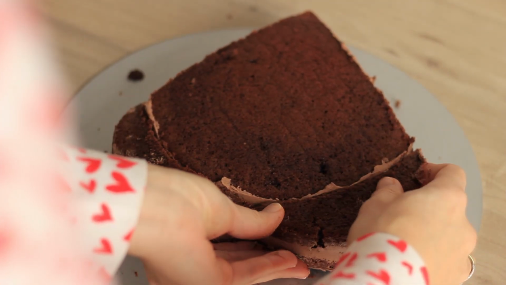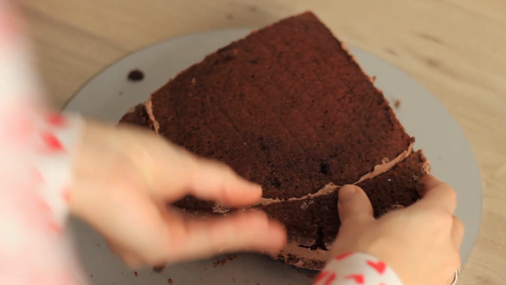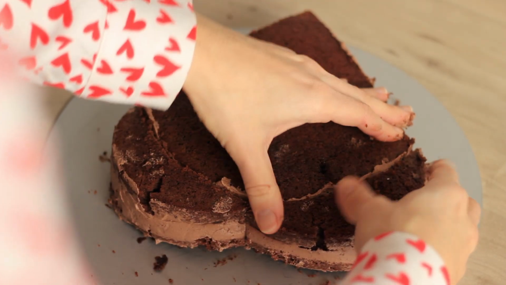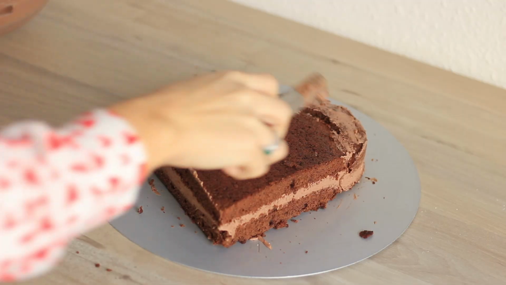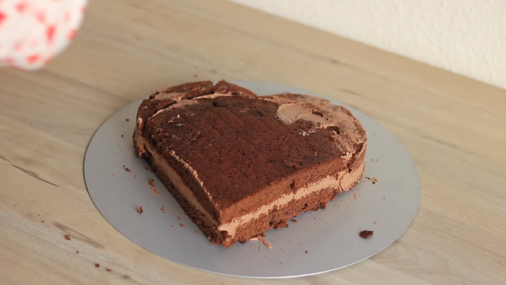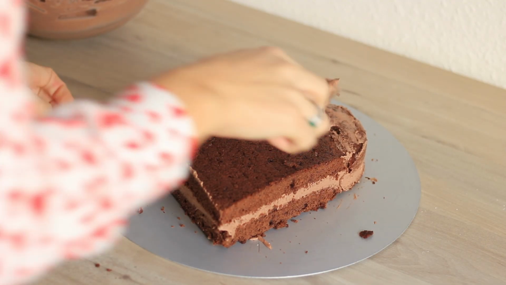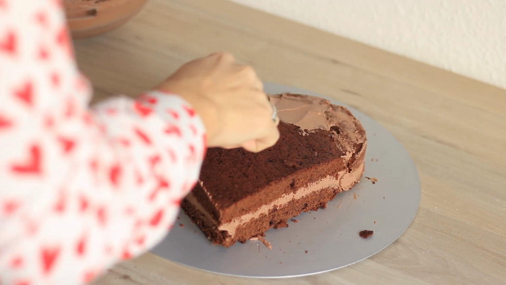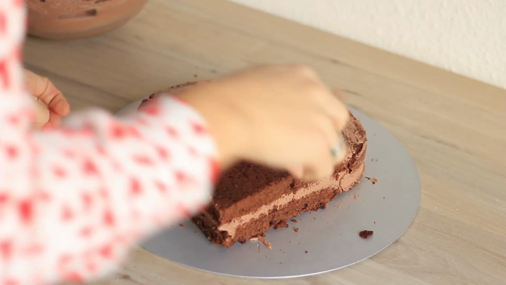Don't worry if they break a little while you're doing this, you can cover that with the cream later and no one will know. Once you've attached the pieces, the first thing you want to do is to cover the attached places where the cake bits meet with some more cream. This will help to keep the bits attached.